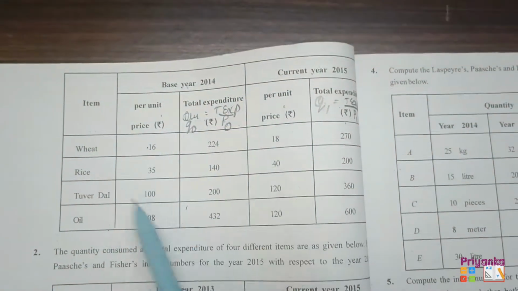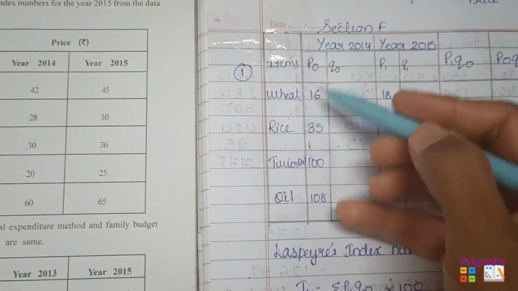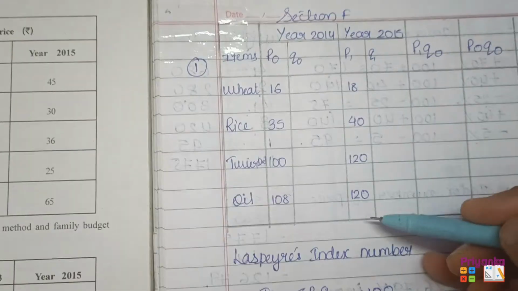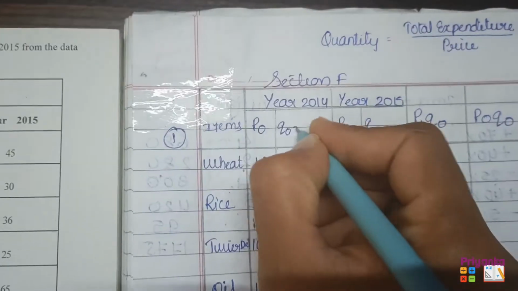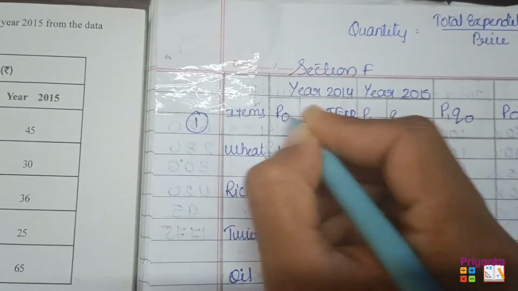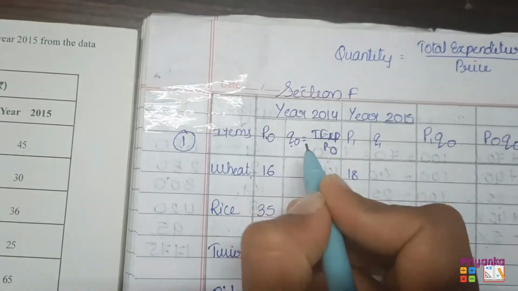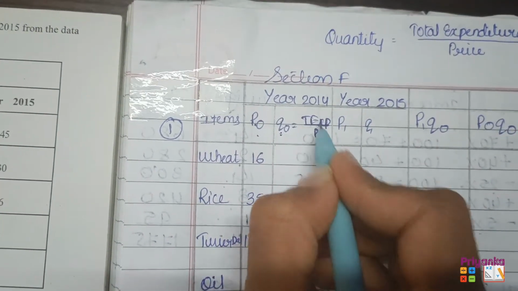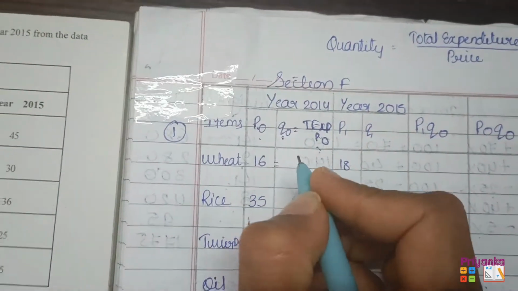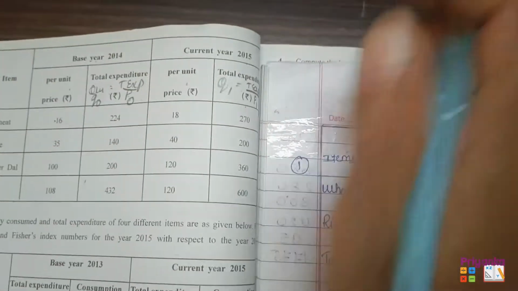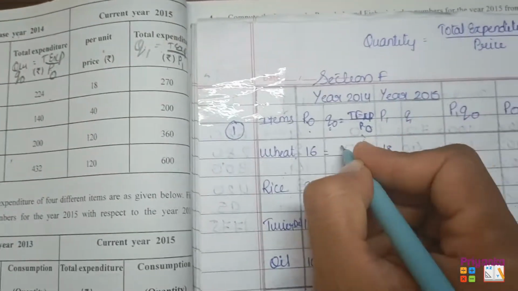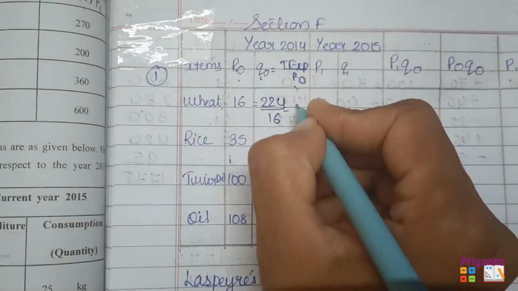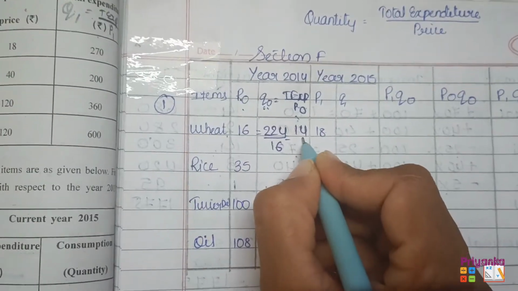Let's take all the information which is given in the question. Here I took the items and the price of the base year and price of the current year. And for quantity, here we'll take total expenditure divided by P0. If you need a Q0, that is, if you need the quantity of the base year, then you have to divide the price of the base year with the total expenditure. So here the total expenditure given in the question is 224. Take 224, divide with 16, you will get 14. That is base year quantity.